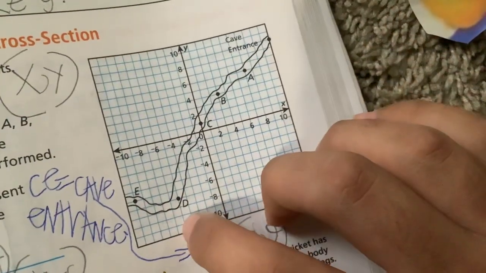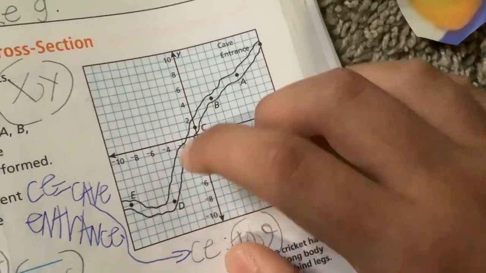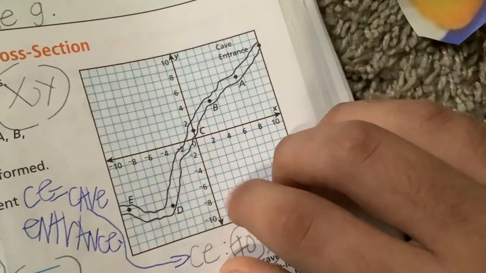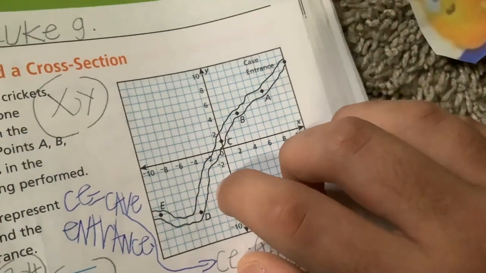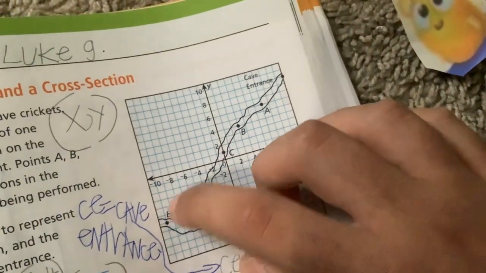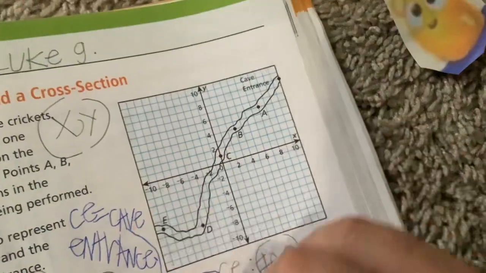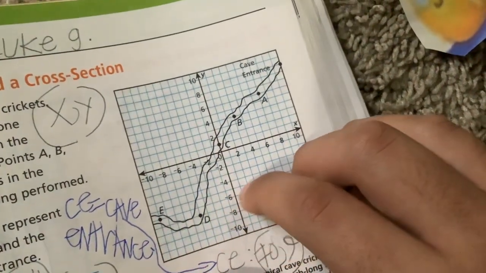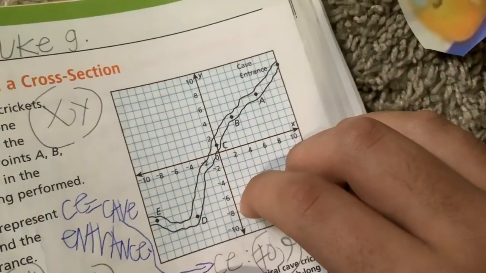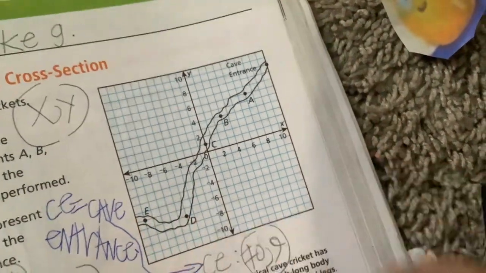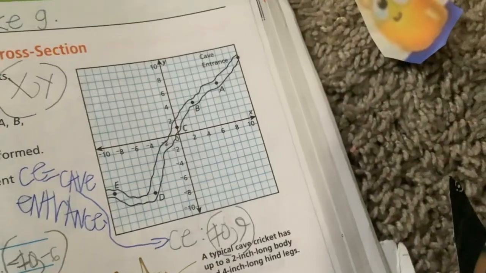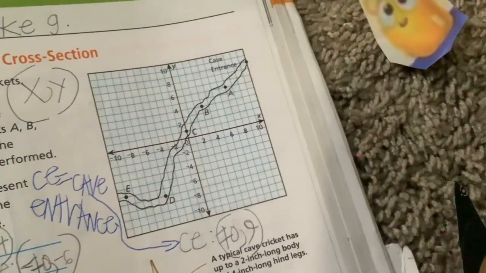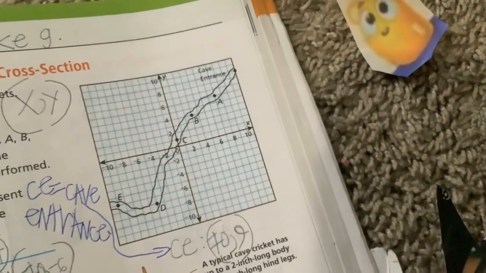Ordered pair D belongs in quadrant 3 because look, -5, -7. You see, we are doing this well. And ordered pair E belongs in quadrant 3 as well because -10, -6. They're both negative. Quadrant 3. So, both E and D belong in quadrant 3.